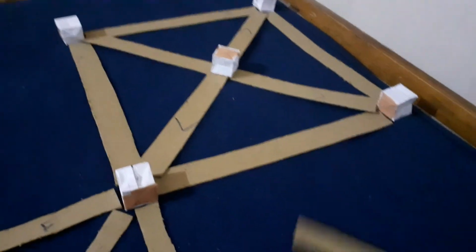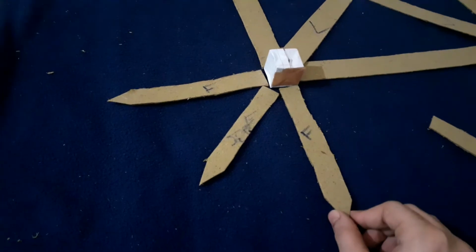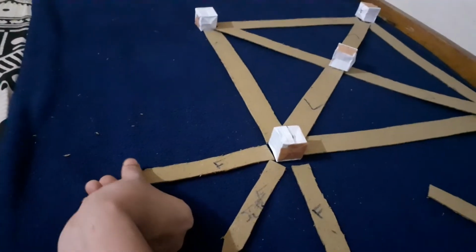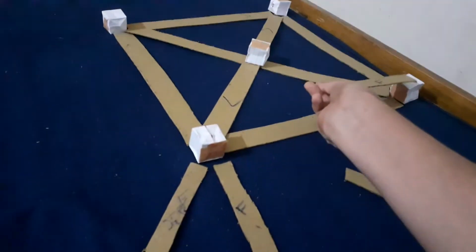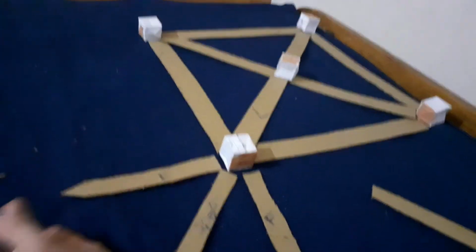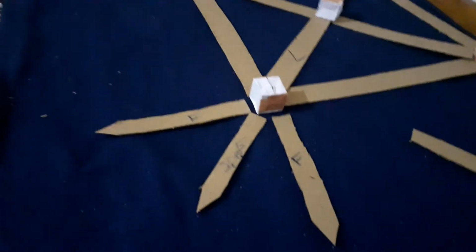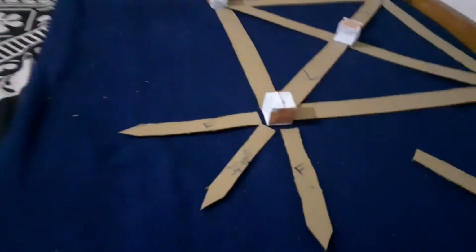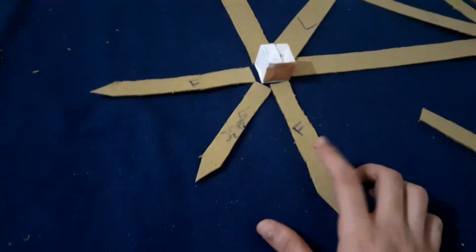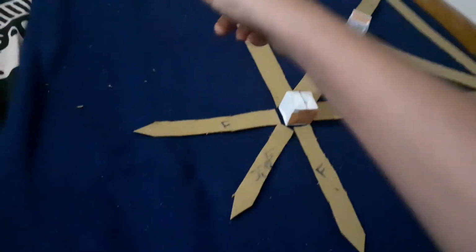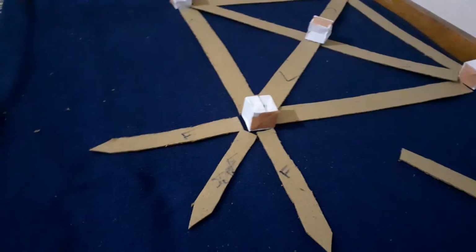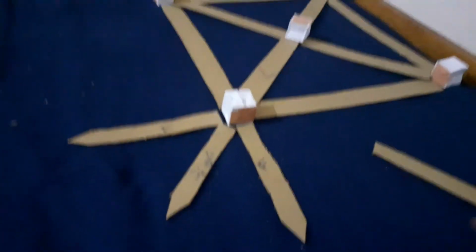Let's start the experiment. We know very well that the force applied by this charge will be like this, and then the force applied by this charge will be in this direction, and the other one I need not say. Let's first find out the resultant force of these two corner particles, and we'll apply the triangle law.